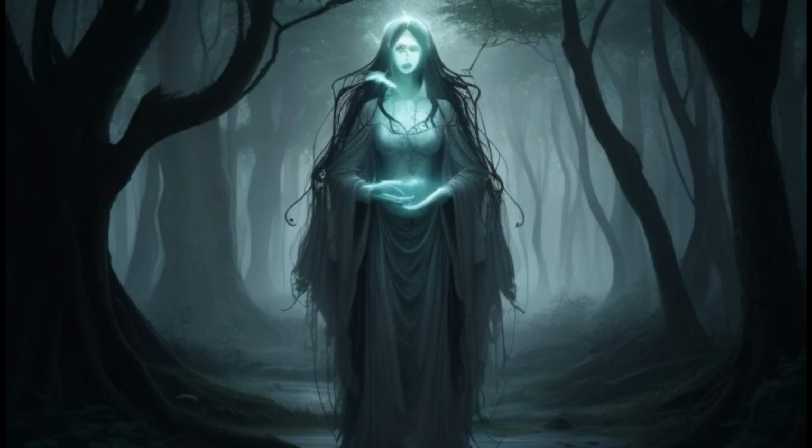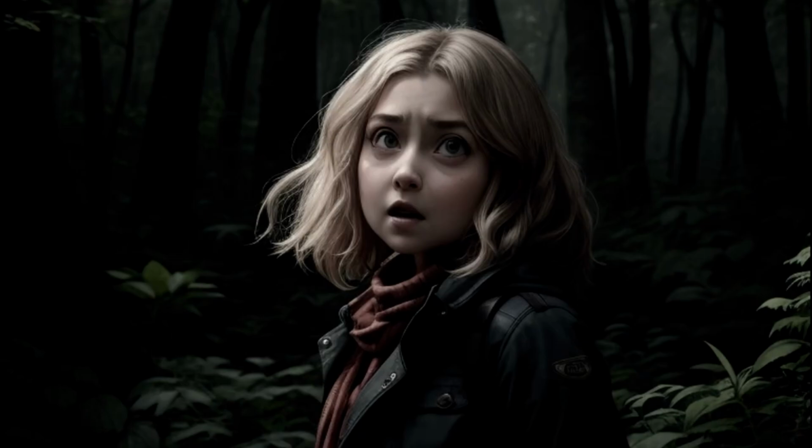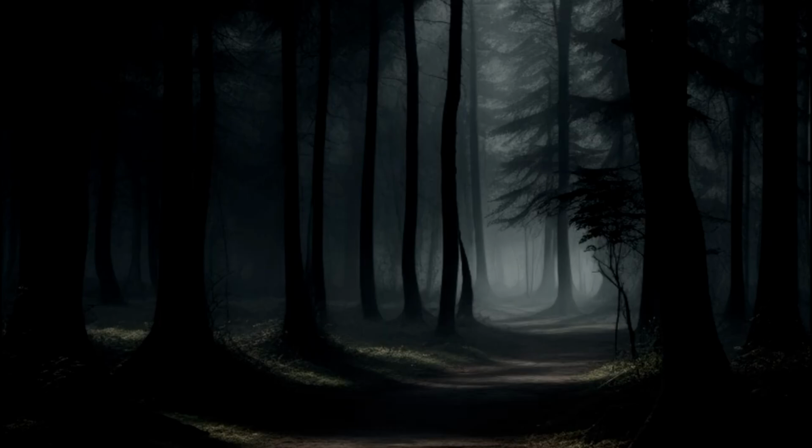When her parents brought her into the forest, a young girl named Emily got lost in its depths and fell into the clutches of the mysterious beings that inhabit the forest. The shadows of the forest are home to ghosts, jinn, and spirits.